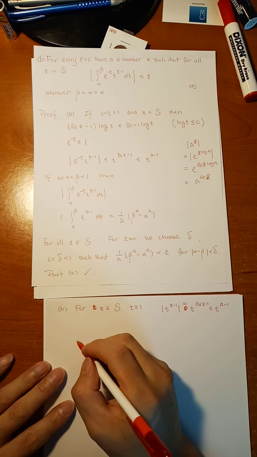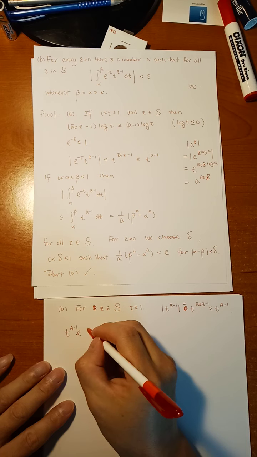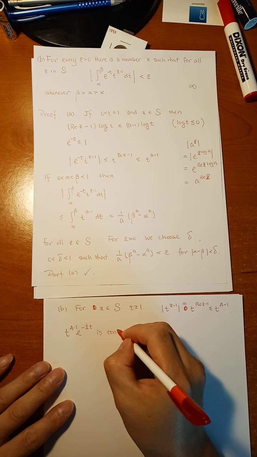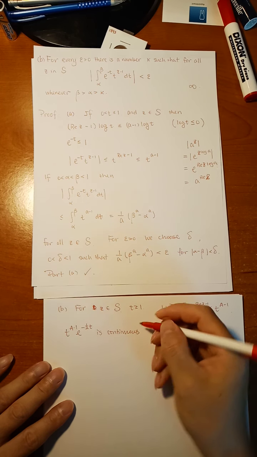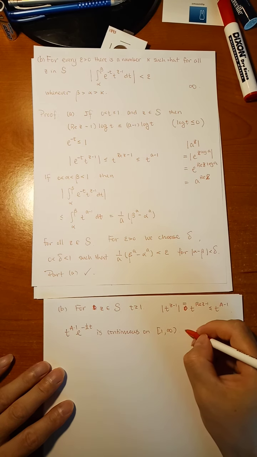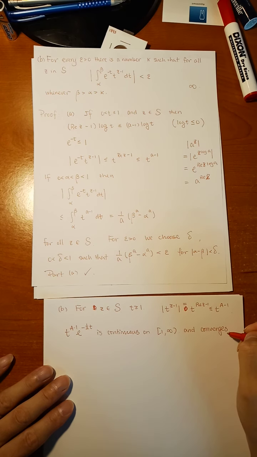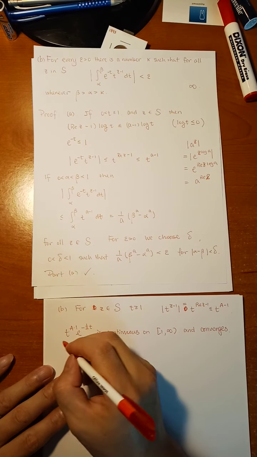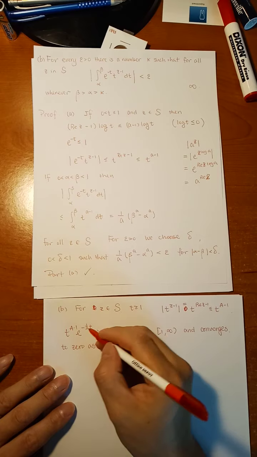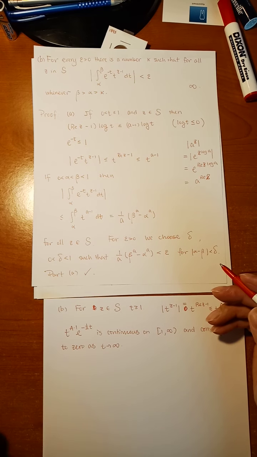Okay, and this t to the a minus 1 times exponential of negative 1/2 t is continuous on the interval 1 to infinity, and converges to 0 as t approaches infinity. It's sure, because the exponential function grows faster than any power function.